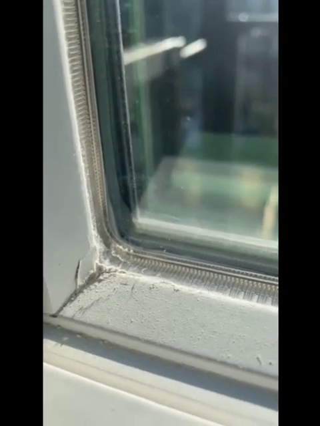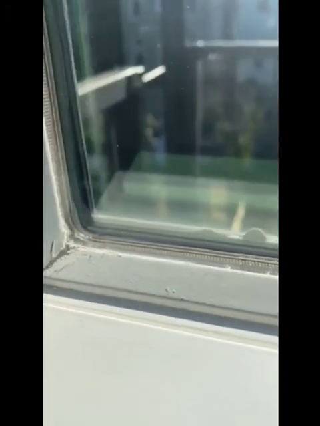All right, so now we're going to deal with some windows. Window cleaning: always make sure you clean the corners. Make sure the corners are taken care of. When it comes to cleaning windows, every inch has to be cleaned.